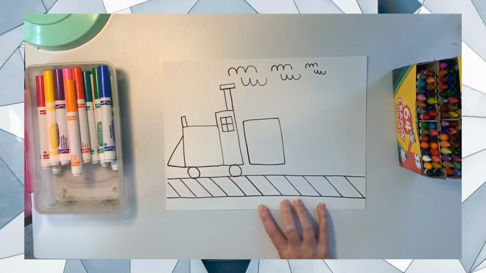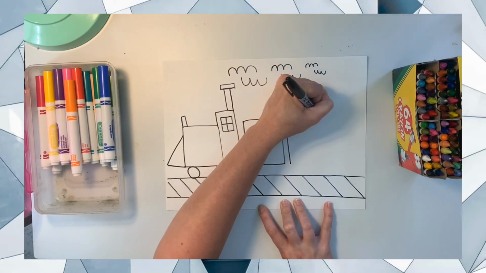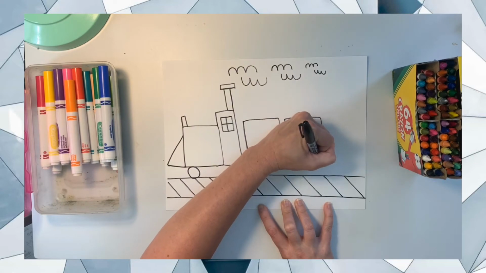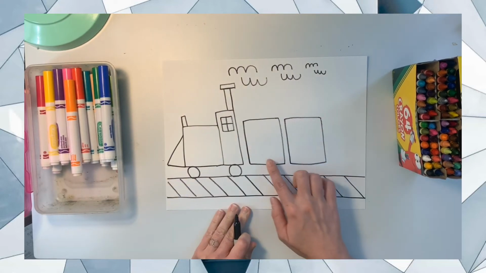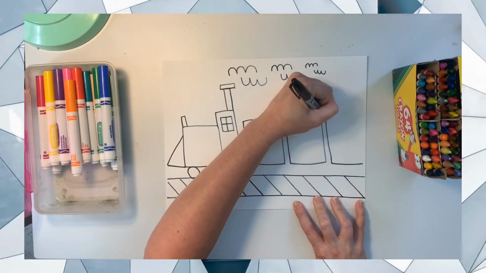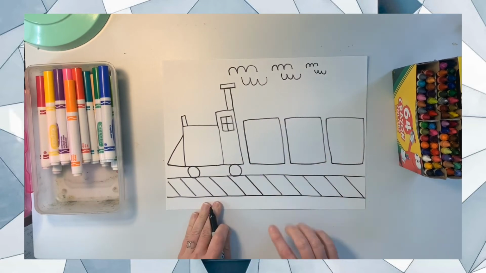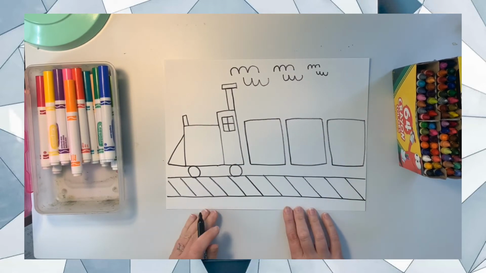You might want to think about who is riding your train. Are there people on your train? Are there animals on your train? Does your train have coal for the engine? It looks like I can fit 3 cars. You might be able to get more if your train is smaller.